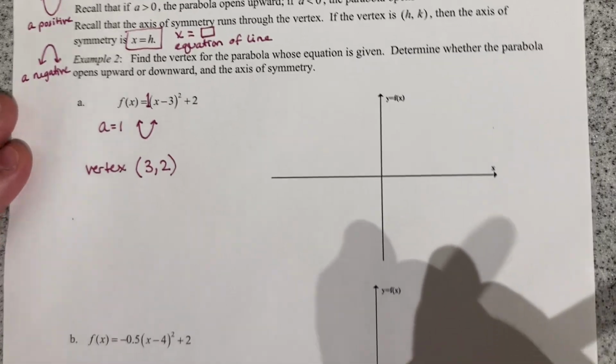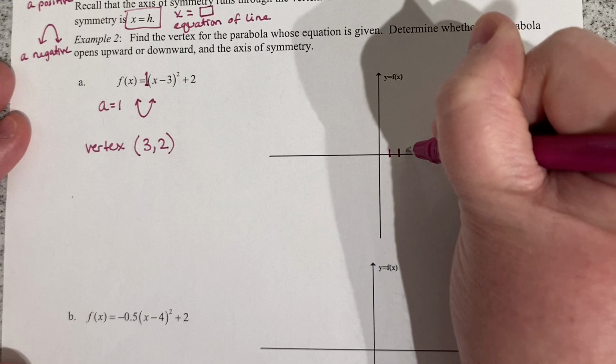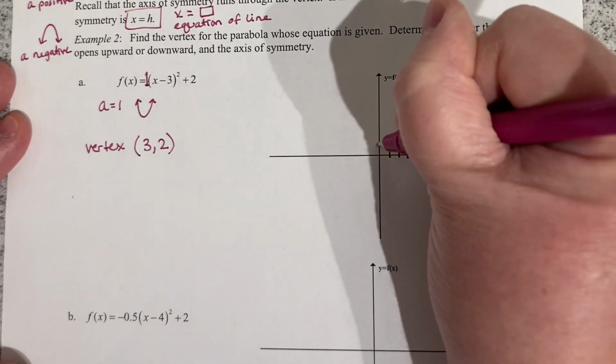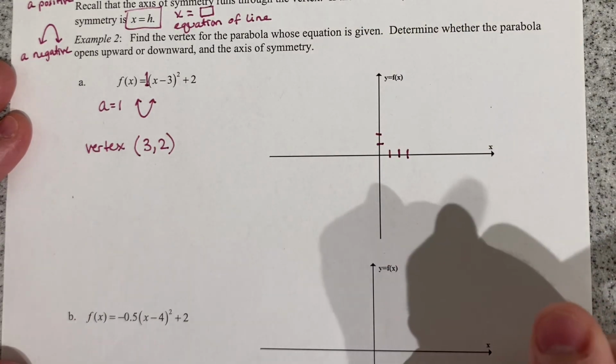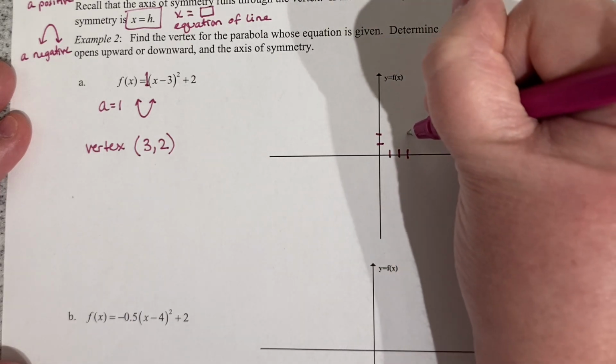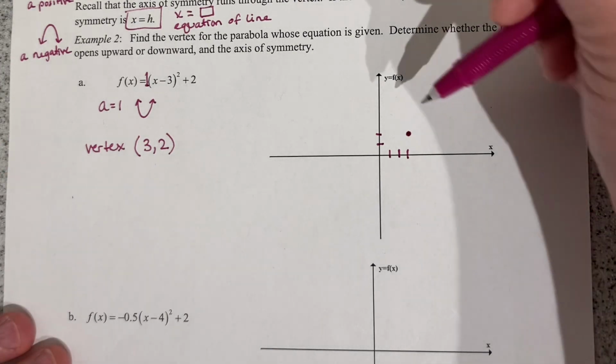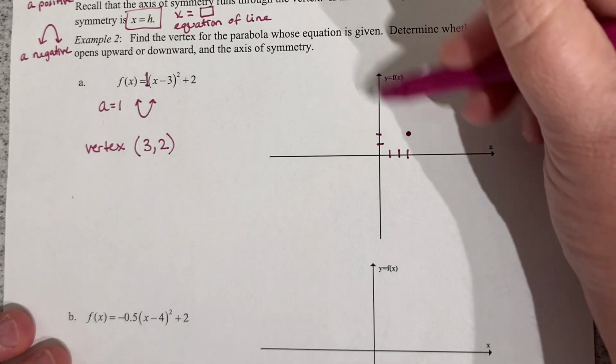Now we don't have any grid lines for this, so let's just make our own scale, trying to be somewhat decent with making each tick mark be the same amount. So the point 3, 2 is right here. And then we know it's going to go upward.